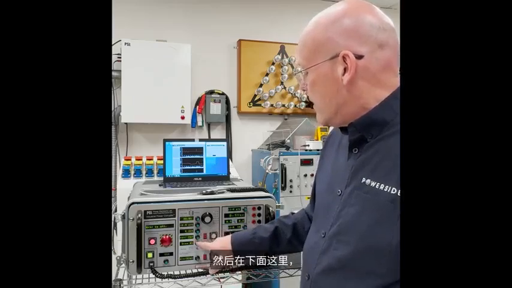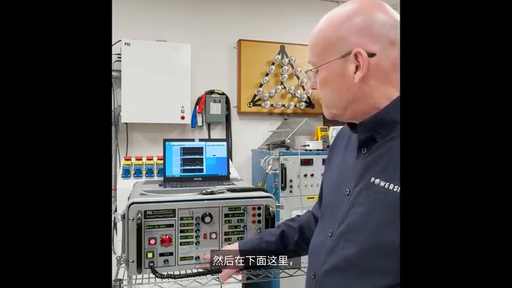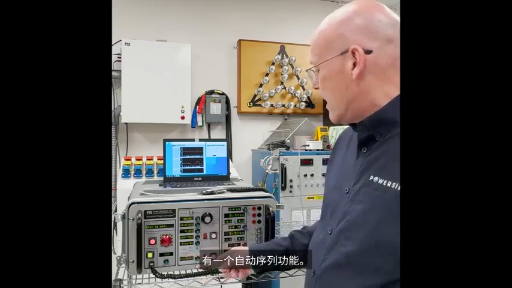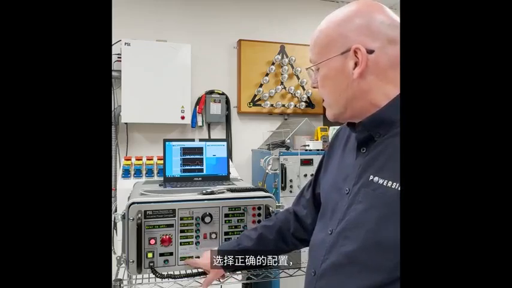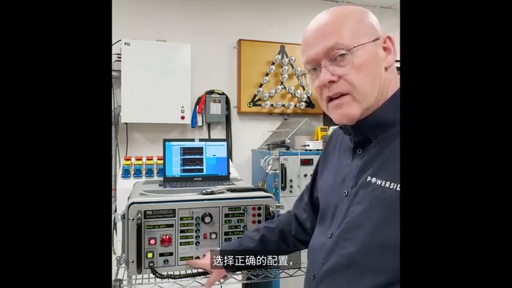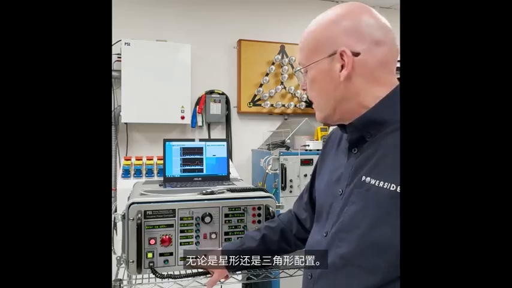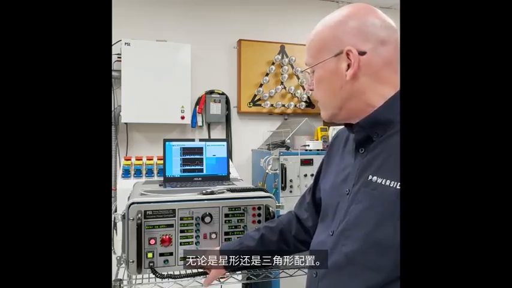And then below here, there's an auto sequence capability. Obviously, you need to have the correct configuration selected, whether it is a Y or a delta configuration.